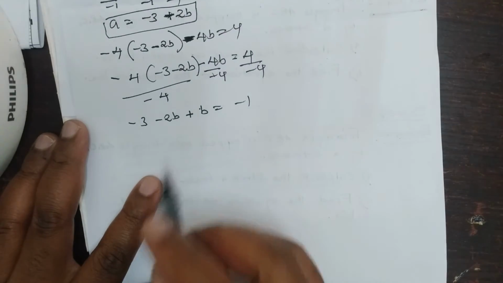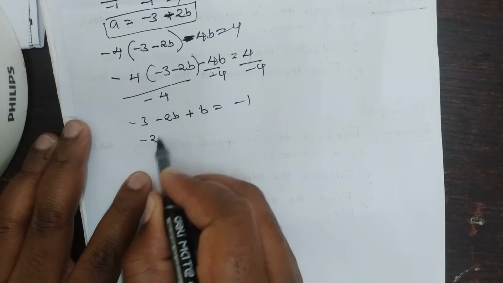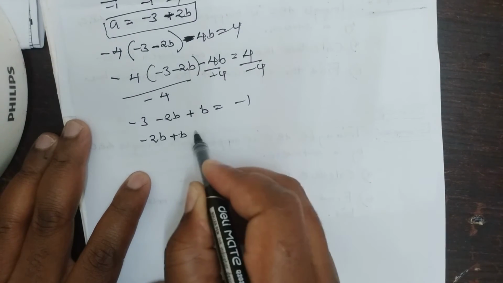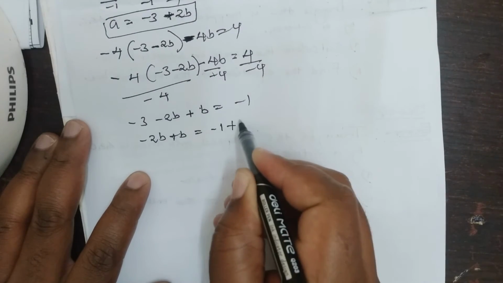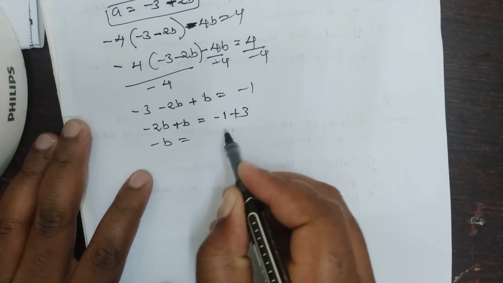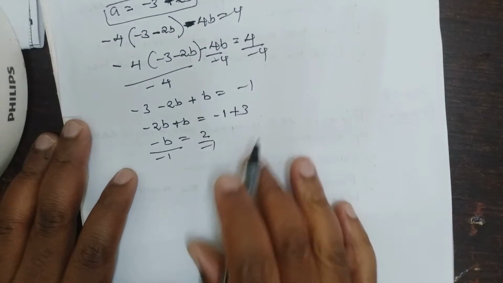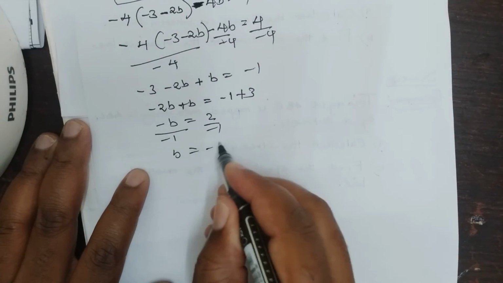All right. So now we group the right terms. Negative 2b plus b is equal to negative 1 plus 3. So this is negative b is equal to 2. I divide by negative 1 on both sides. So b is negative 2.